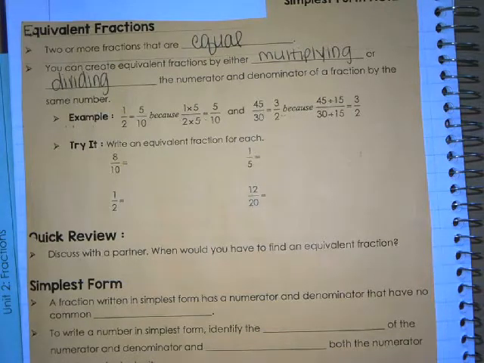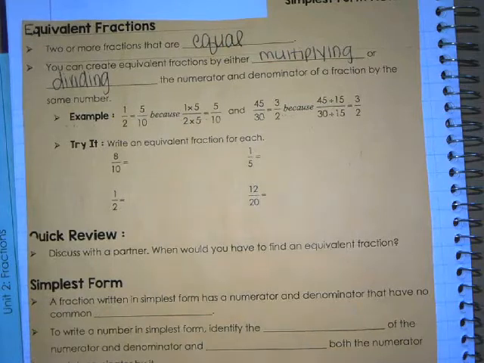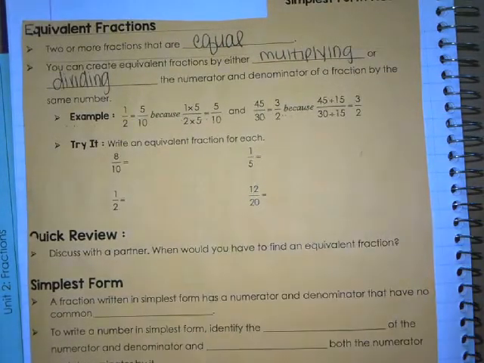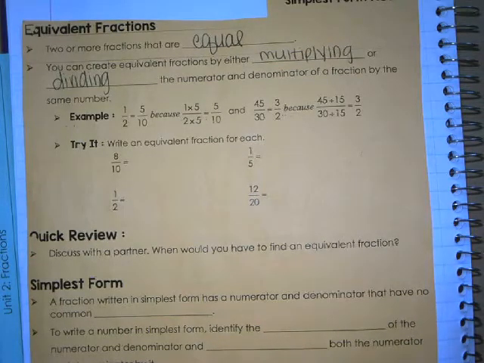Okay? All right. So let's try it, guys. I want you to write an equivalent fraction for each. Okay? We are going to do actually 2 for each. So we're going to do 1 multiplying example and 1 dividing example.